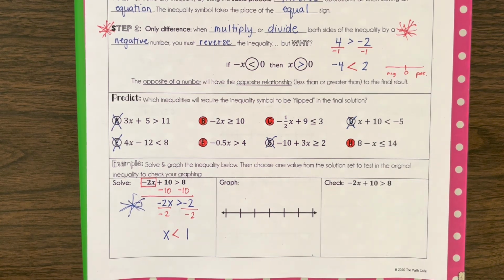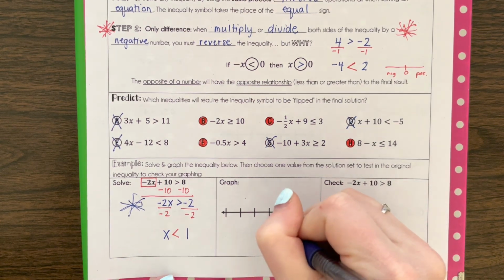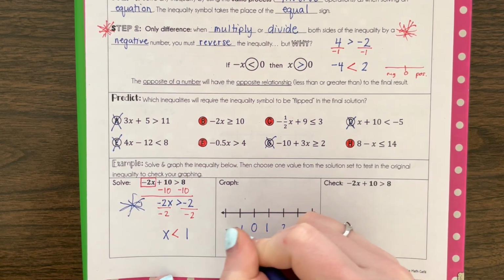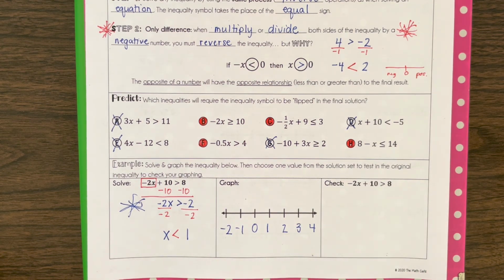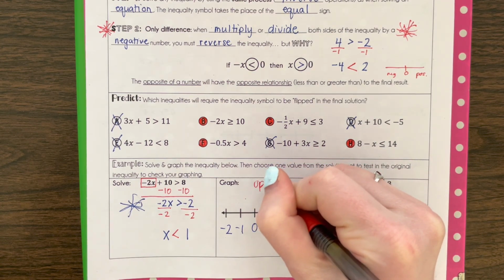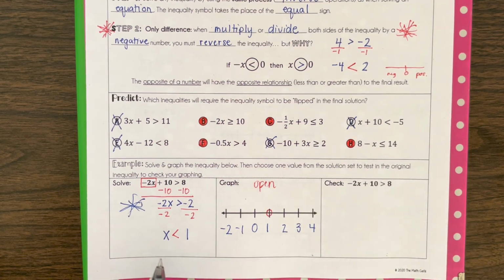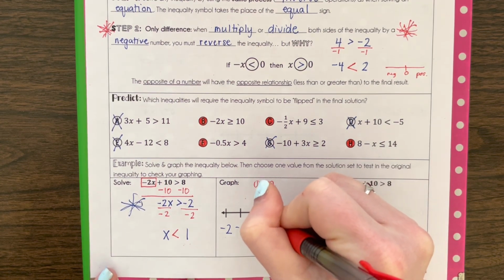All right, so let's come over here to graph it. I'm just going to put 1 in the middle of my number line, and then I'm going to fill it in, counting by ones. Remember that on a number line, you just have to be consistent whenever you're counting. Well, right here, is it going to be open or closed? We do not have the equal to, so that means it's going to be an open circle. So at the number 1, I'm going to put an open circle. And now it is x is less than 1. So which numbers are less than 1? Well, 0 is less than 1, -1 is less than 1, -2 is less than 1. So that means we shade to the left.